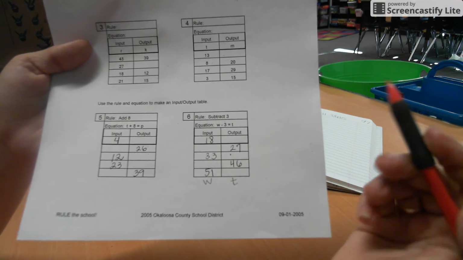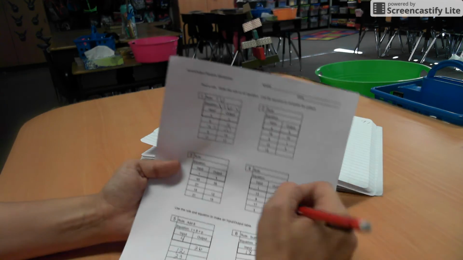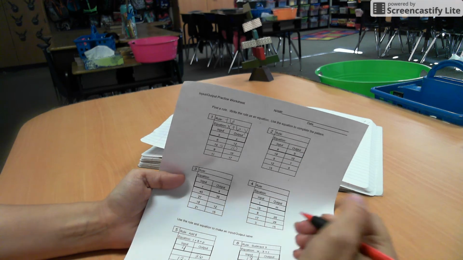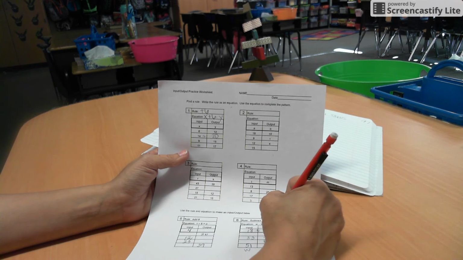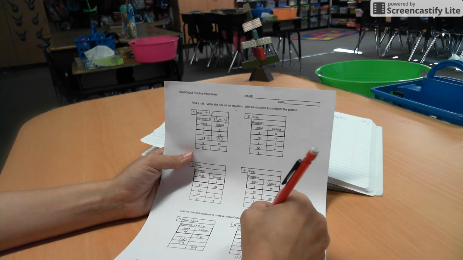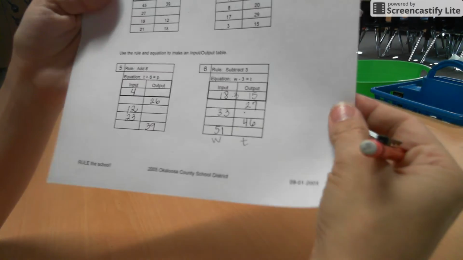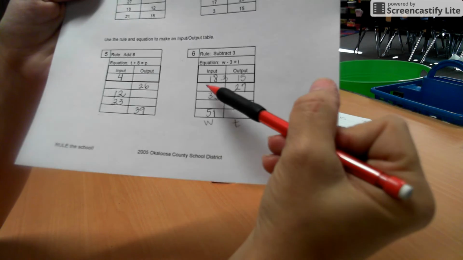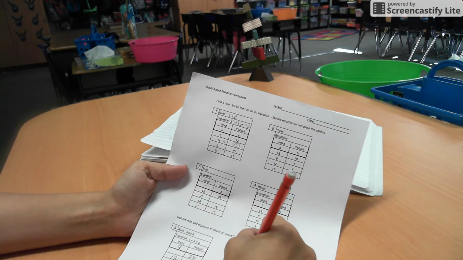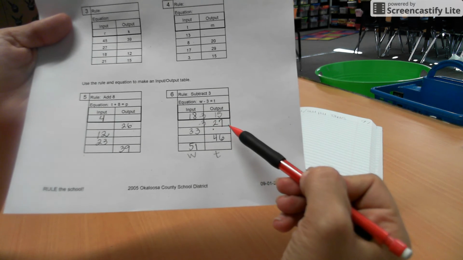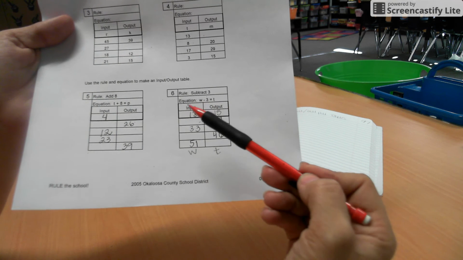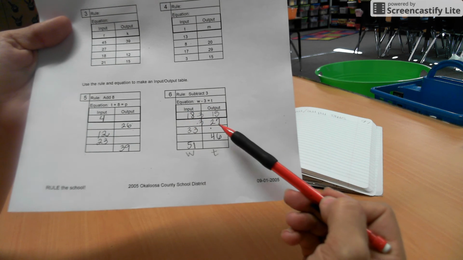So let's start with the first one. If I have 18 and I subtract 3, what am I going to get? 15. Now here, I have something. I'm going to minus 3, and that gives me 27. Well, because I don't know what that something is, I can go the opposite way.